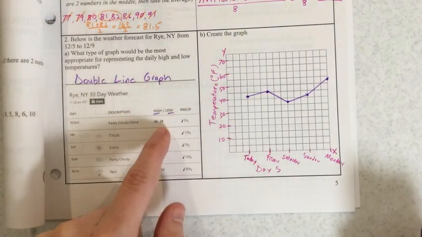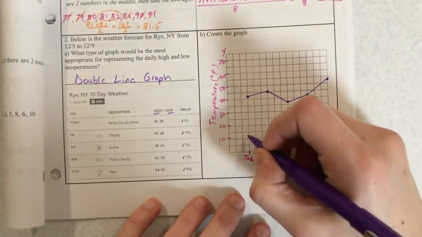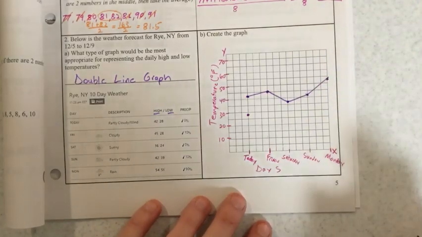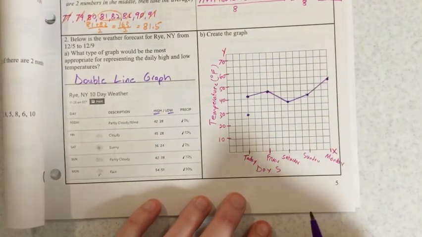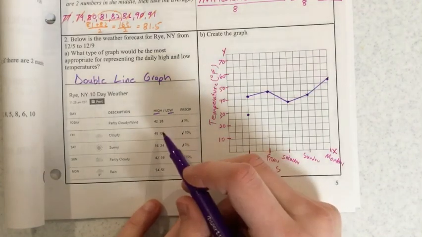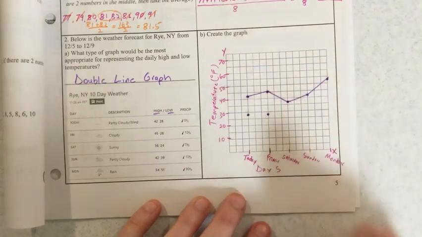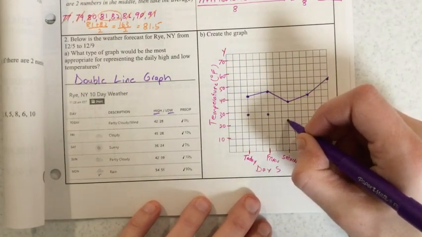Okay. So today, the low is 28. So I go to today, the low is 28. I could use a different color. I figure at home you're probably using a pencil, so I'm going to kind of model if I didn't have a different color. Ooh, on Friday, the low is also a 28. So it should be that exact same height. Saturday, the low is 24, so just below 25.